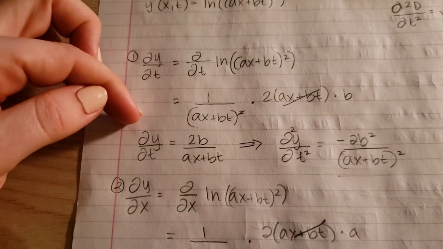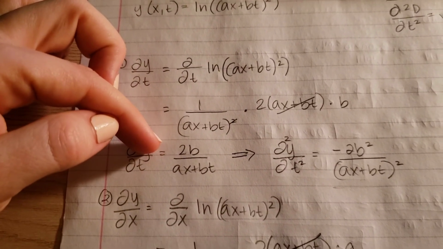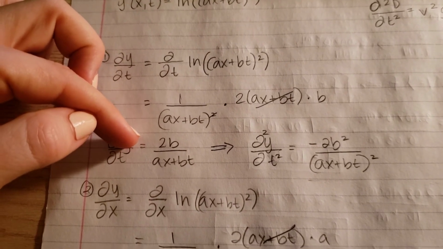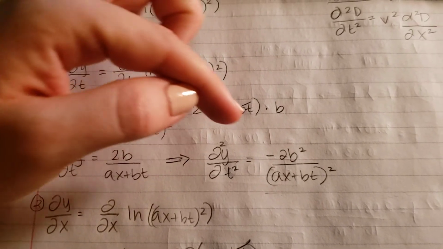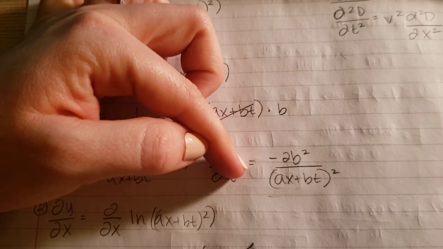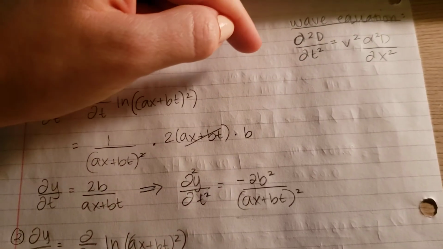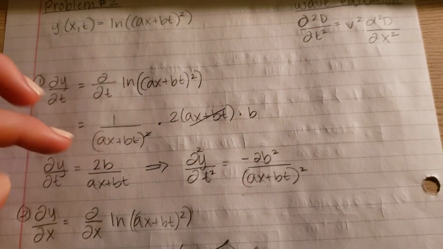Then our first derivative is 2b over (ax + bt), and taking the second derivative of that, we get negative 2b² over (ax + bt)². So that's our second derivative with respect to t.